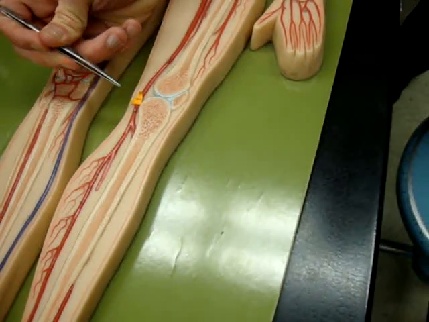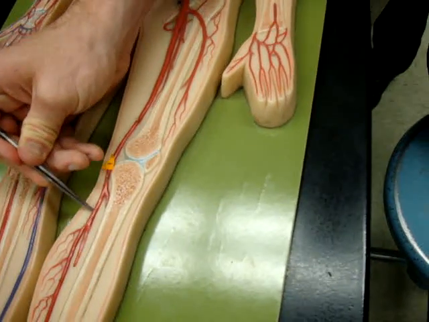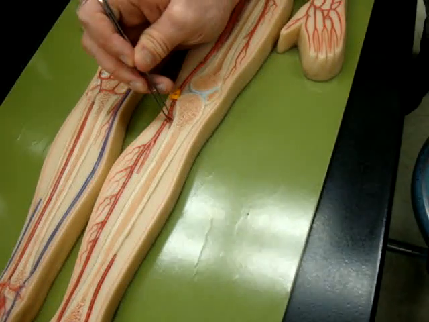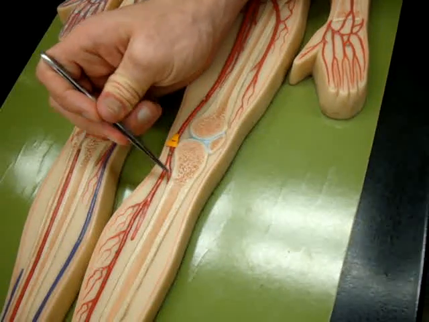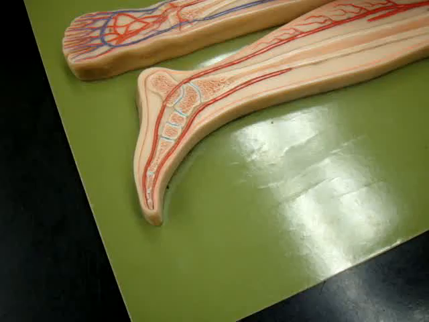So would the orange be popliteal? Orange is popliteal, so right there, popliteal. This is going to be posterior tibial. This is going to be peroneal, and this is anterior tibial. So posterior tibial gives you anterior tibial, then peroneal. And anterior tibial seen again there and here.